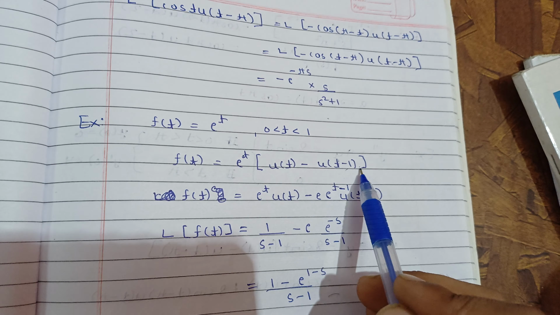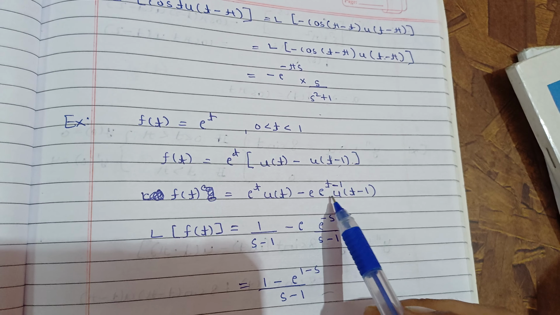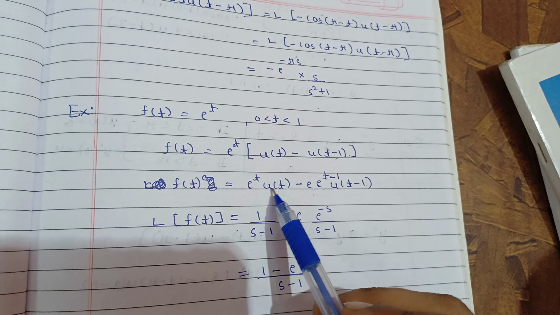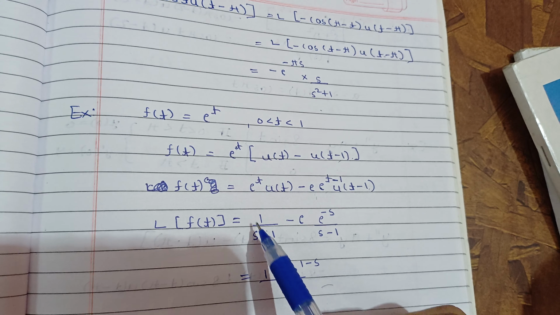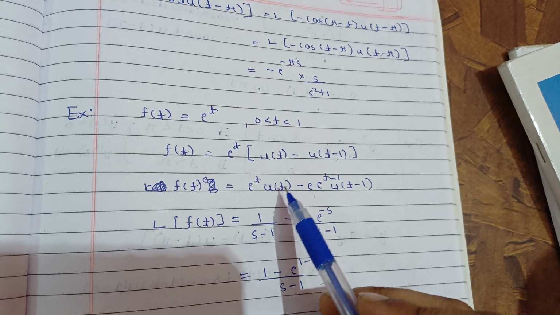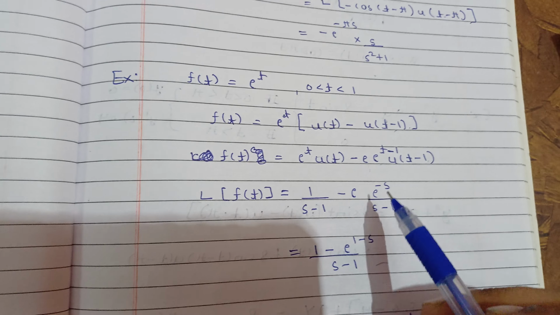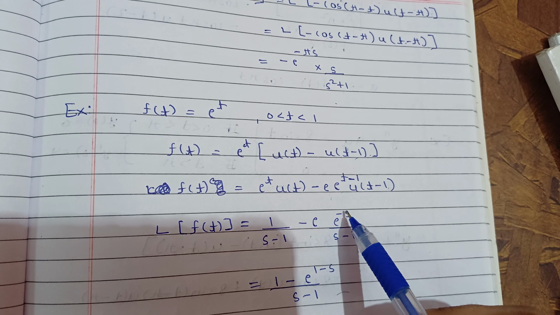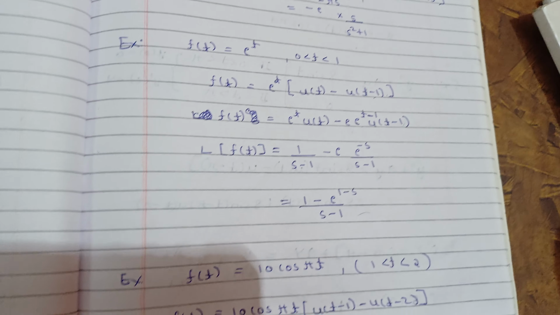Now if it is in the unit step function form, we can easily find the Laplace transform. How? Using the second shifting theorem. So we write e^t u(t) minus e^t u(t minus 1), because we need to write this function in the form of t minus 1. Here a is 0, so the Laplace transform of f(t), that is e^t, will give you 1 upon s minus 1, minus e^(minus s) times the Laplace transform of e^t, which gives 1 upon s minus 1, as a is 1 here. So this will be your Laplace transform.